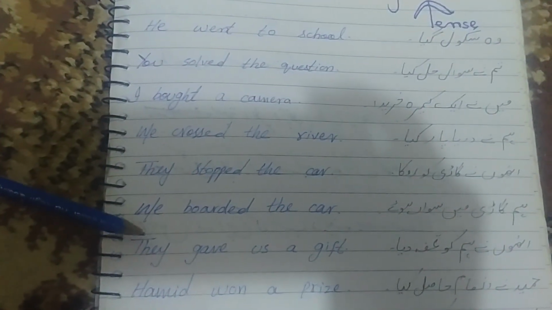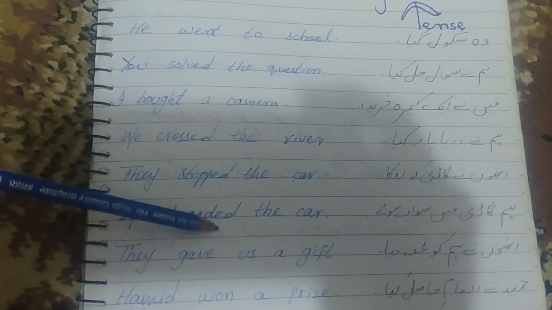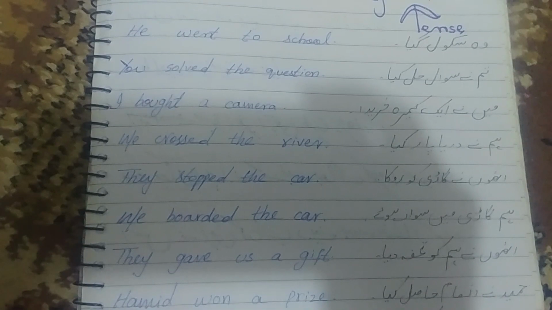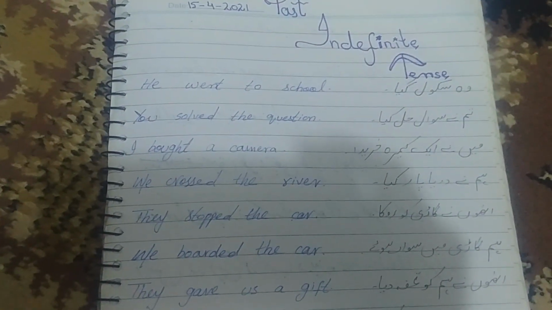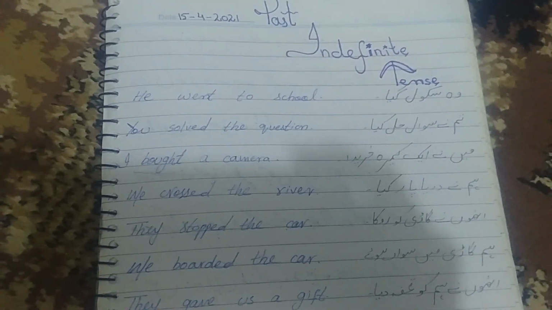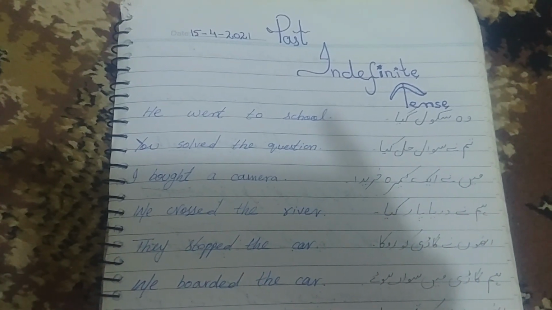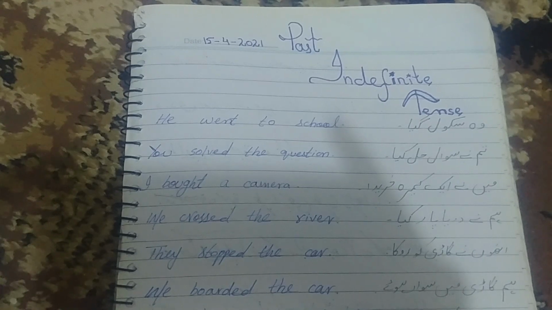We boarded the car. Again you can see, they gave us a gift. Gave is the second form of verb. Okay, so in positive sentences of past indefinite tense we use the second form of the verb, in affirmative sentences.